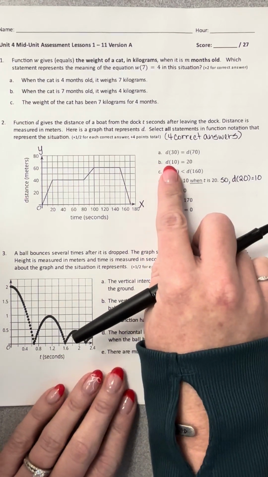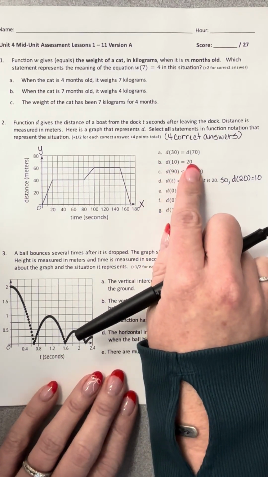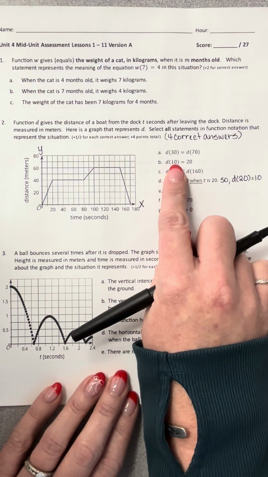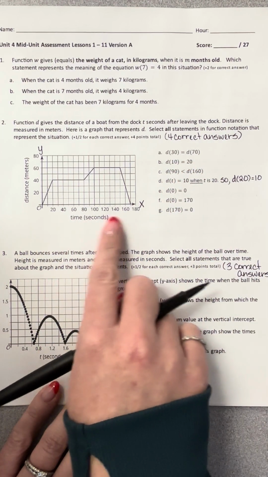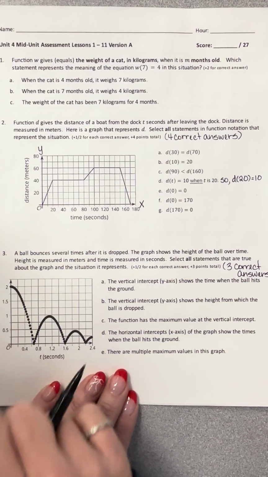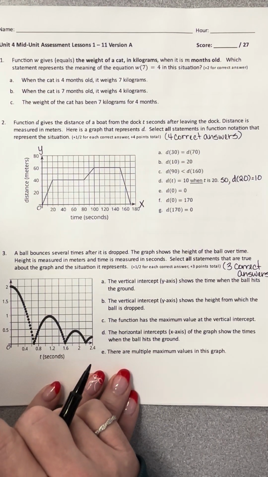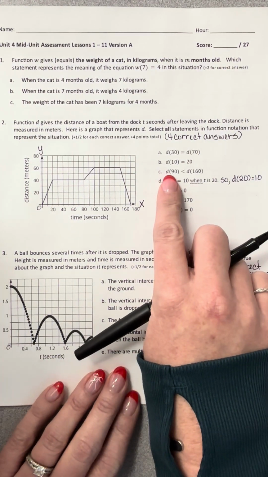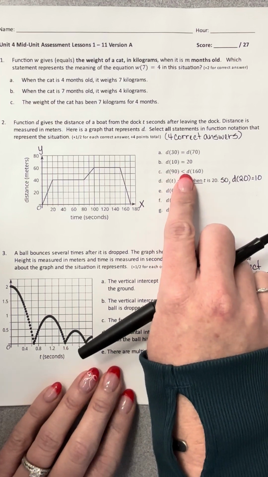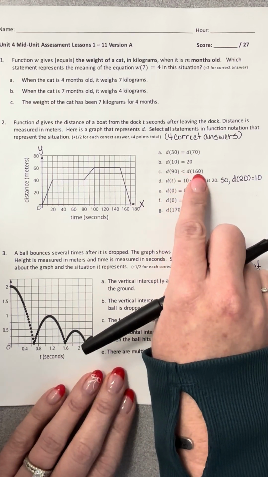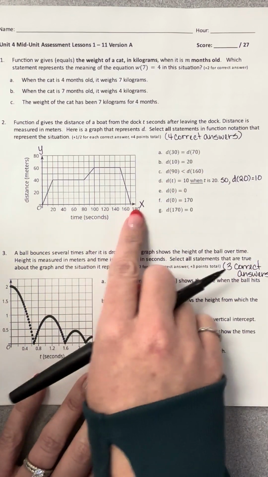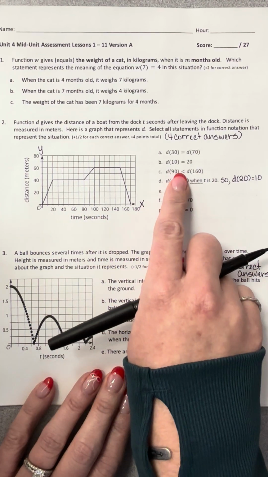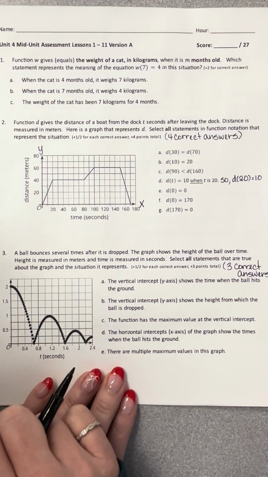B, D of 10 equals 20. So our x value is 10, our y value is 20. So when our x value is 10, is our y value 20? C, D of 90 is less than D of 160. These are both x values. So where our x is 90, is that less than where our x is 160?